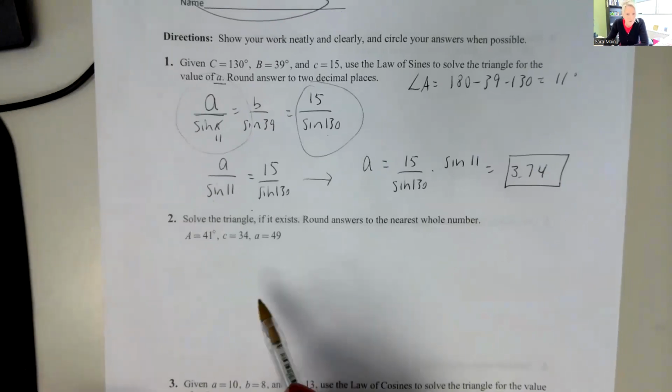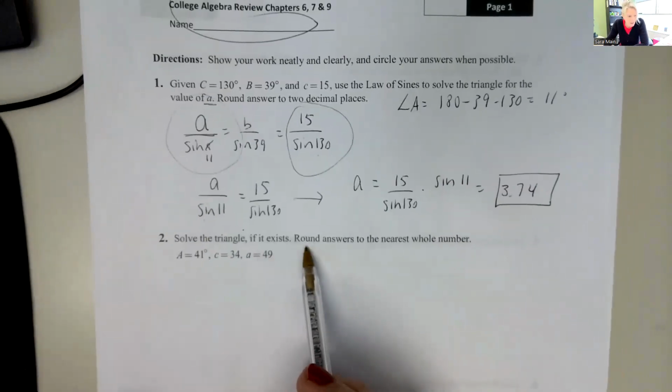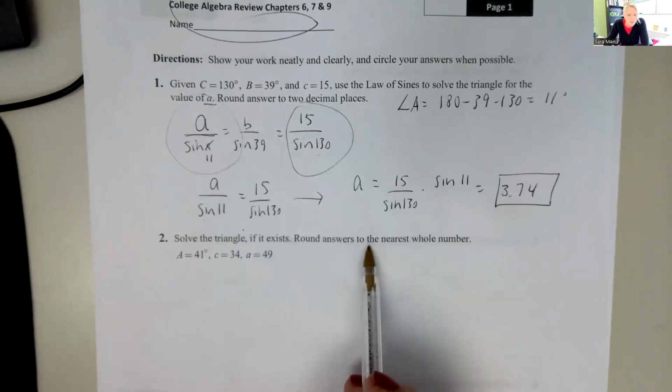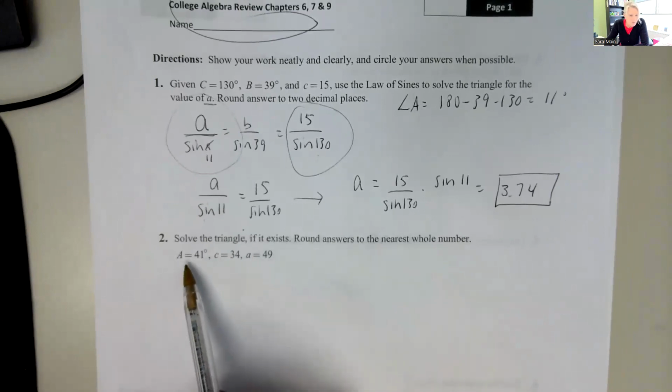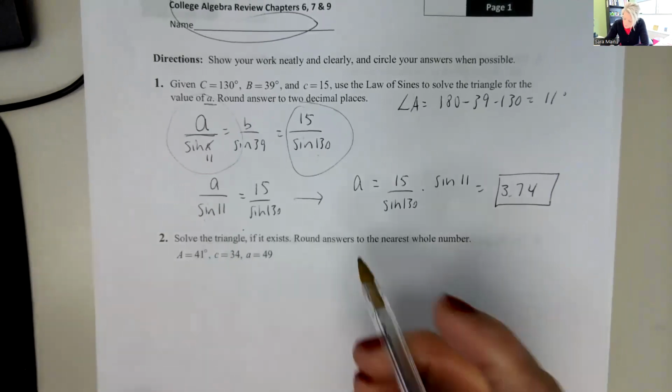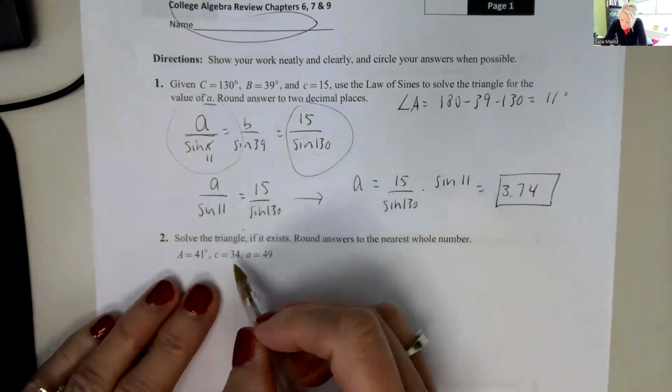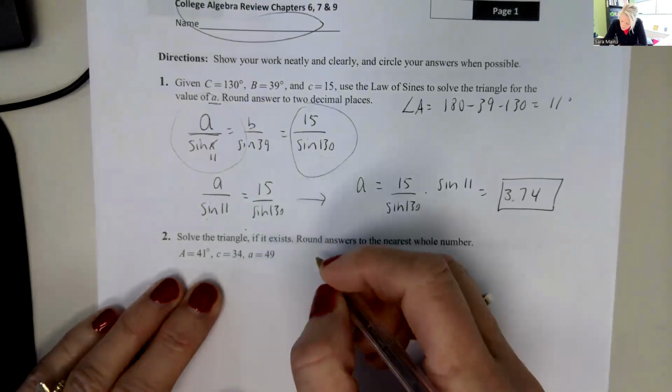Okay, question 2 says solve the triangle if it exists. Round answers to the nearest whole number. We've got angle of 41 degrees, side of 34, and side of 49.